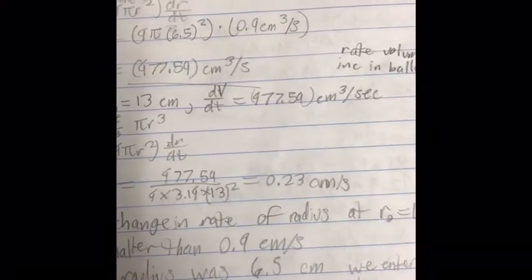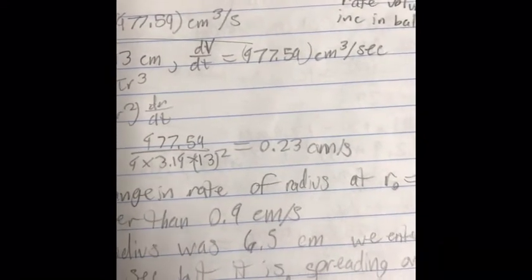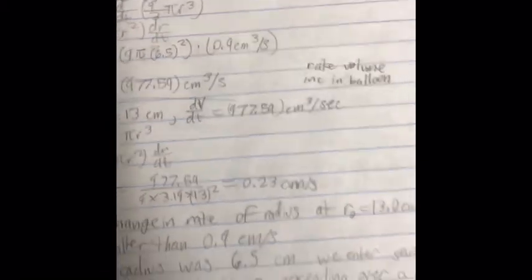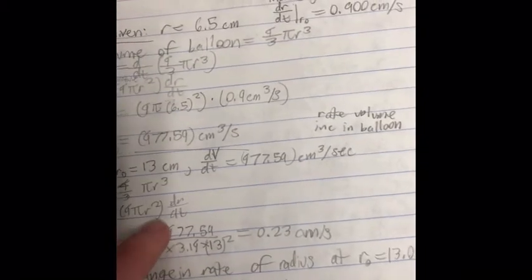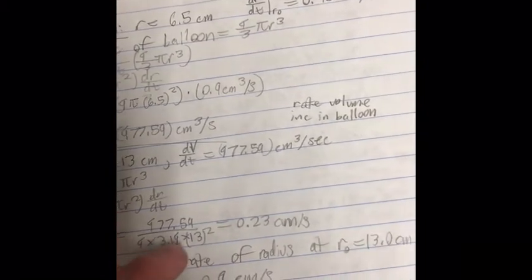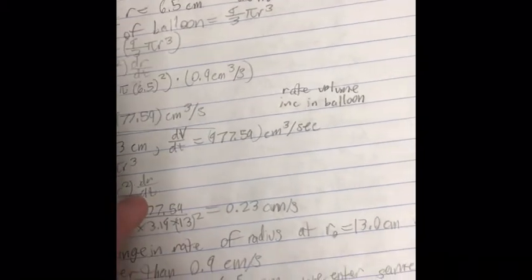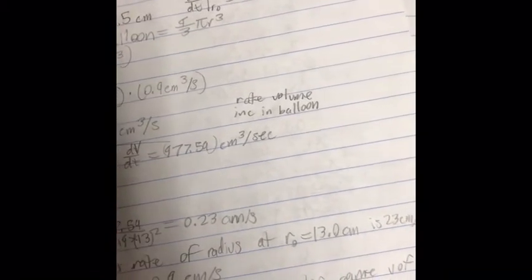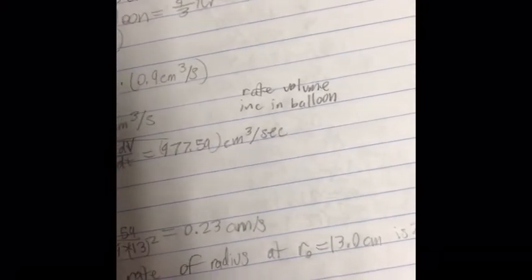So for B, it was: if the volume flow rate of air entering the balloon is constant, at what rate will the radius be increasing when the radius is 13 centimeters? So basically, I took that value and then I did the derivative again, and then I plugged in the 13 for the radius. Then I took the derivative of the volume, which I got in A, and I put it on the top.